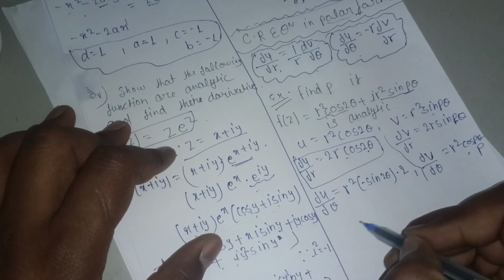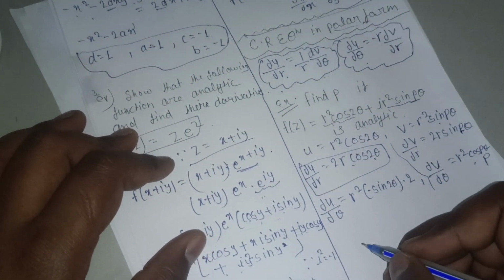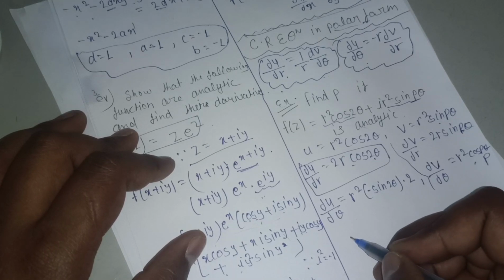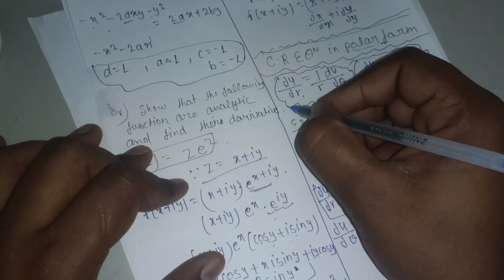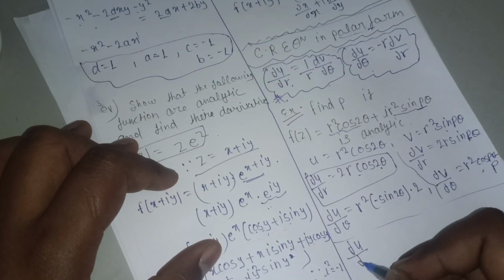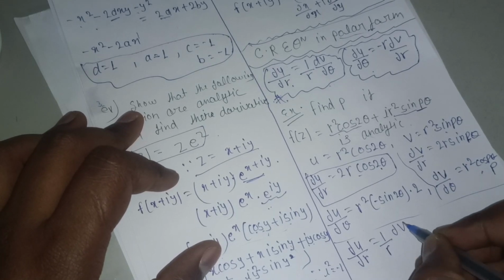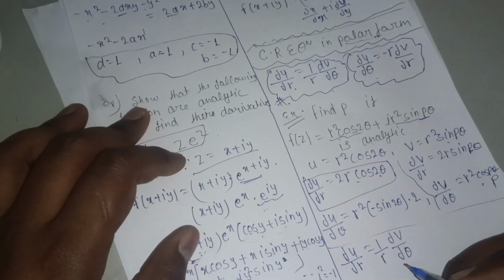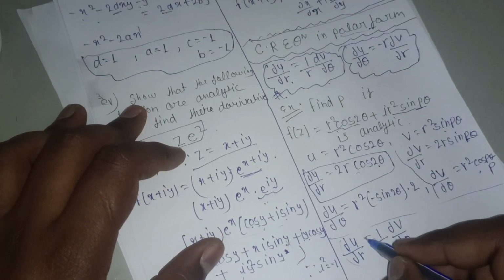So now simply we will follow this equation. Let me compare it. First, this equation means del u by del r is equal to 1 upon r del v by del theta. What is the value of del u by del r?